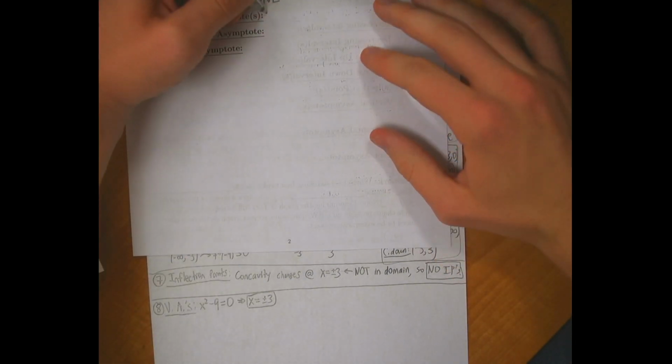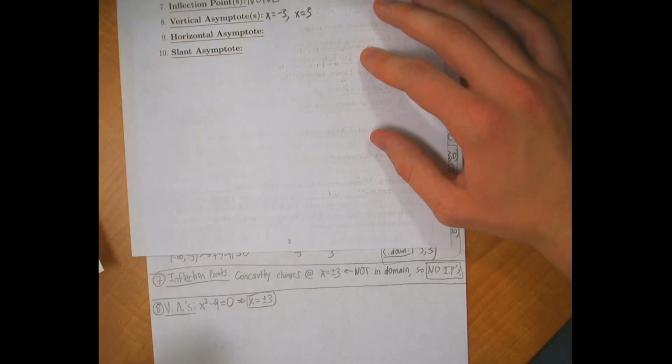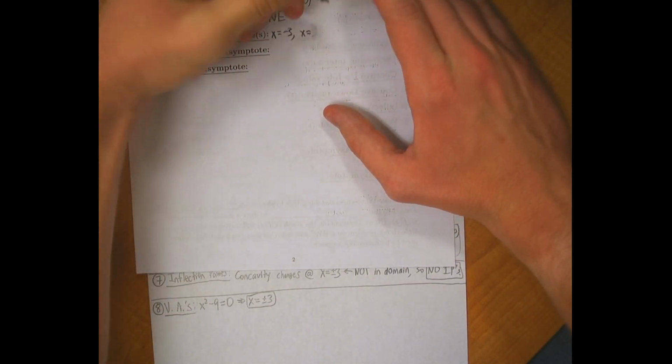So, they're going to be x equals negative 3 and x equals positive 3. So there's that. And then for 9, our horizontal asymptotes.